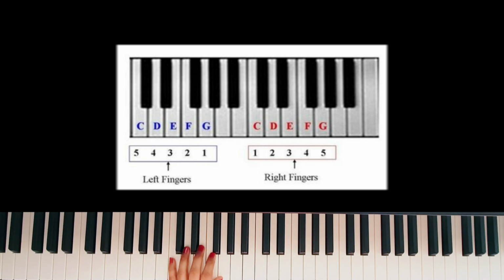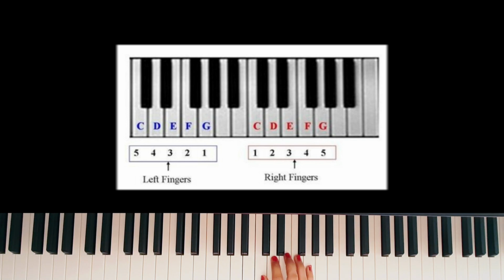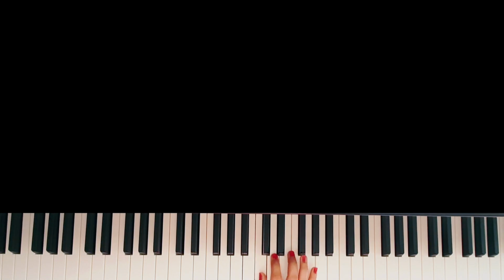Then same the left hand. So slowly the left hand. First make sure one time one note. Some people keep playing this all together.